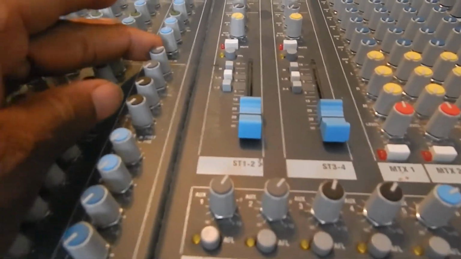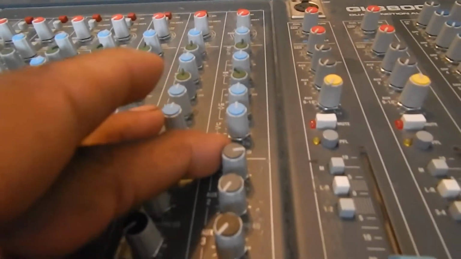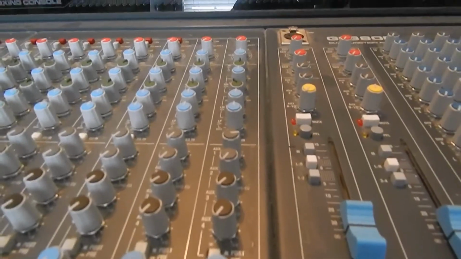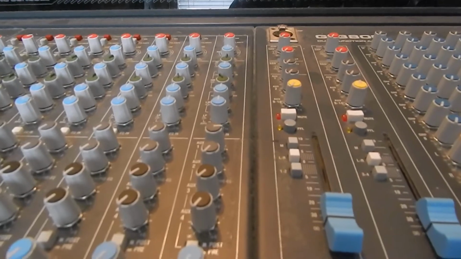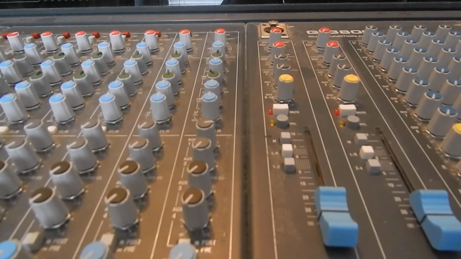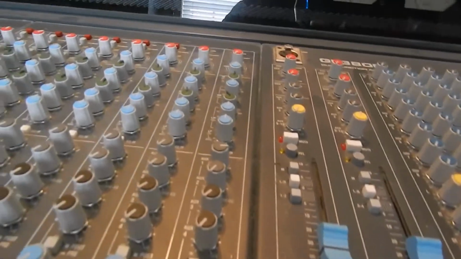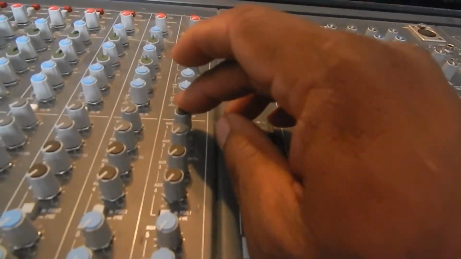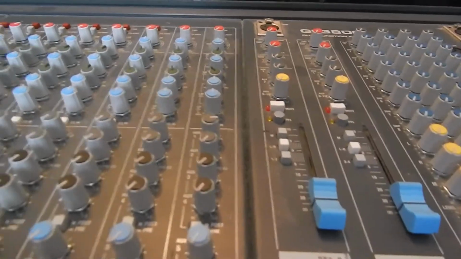You had auxiliary send 1 here. You'll see certain DAWs say send, some will say auxiliaries, but most DAWs say send. It's the same thing. You might want to send this vocal to auxiliary 1, which might be a send to a reverb.